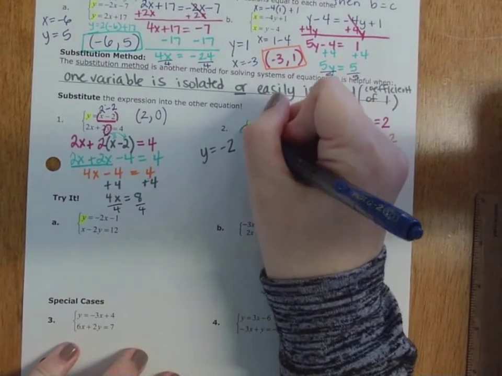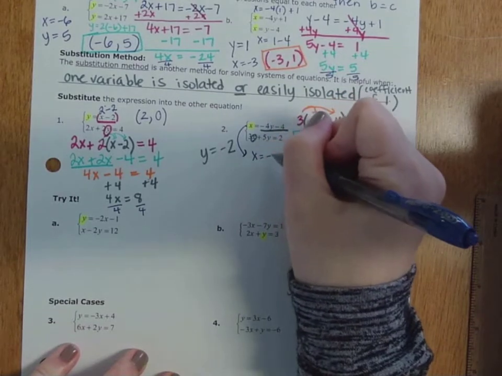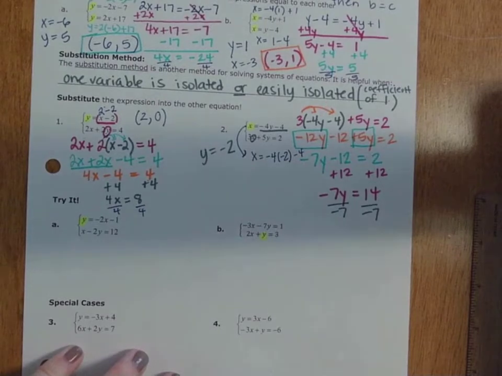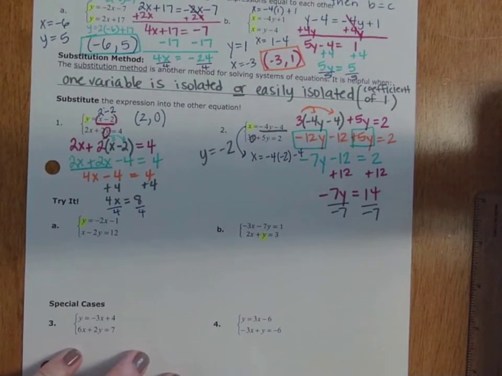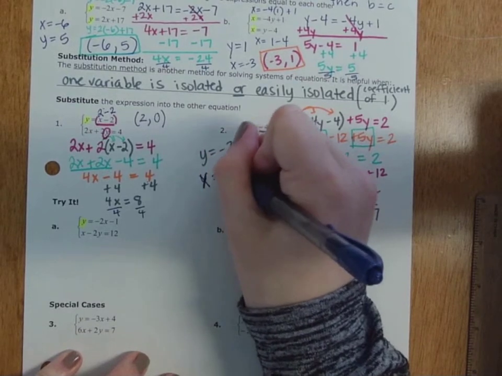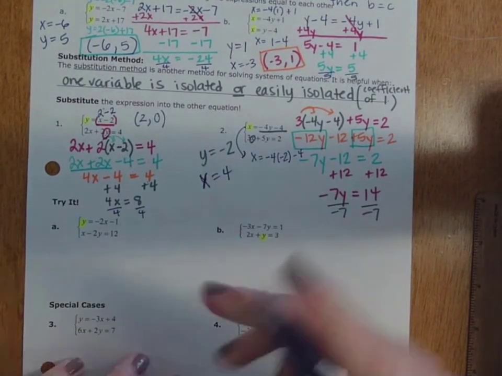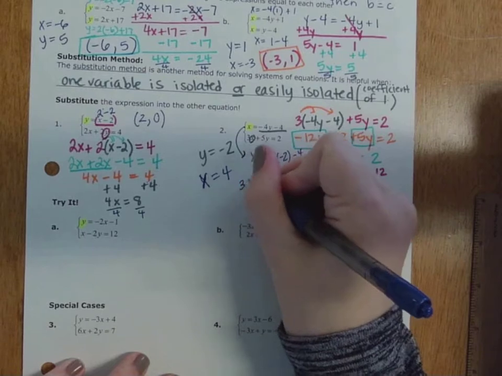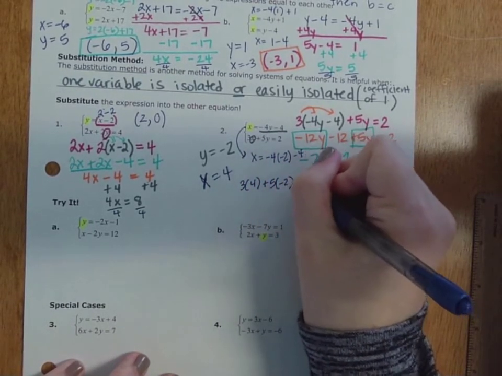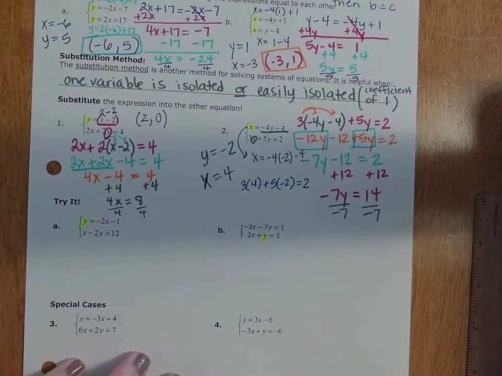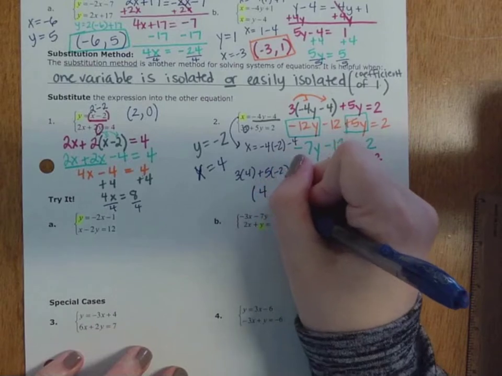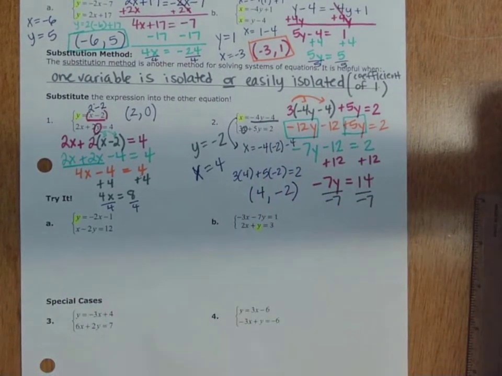Take that information, x equals negative 4 times negative 2 minus 4. So x equals 4. Double check. 3 times 4 plus 5 times negative 2. Does that equal 2? Yes. Good. So what is my solution? 4, negative 2.